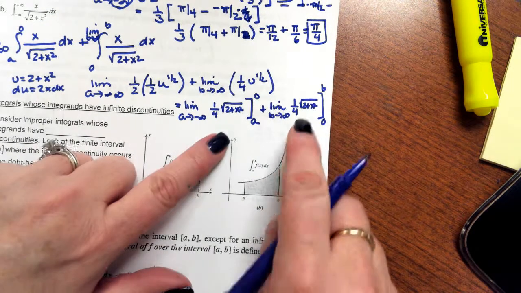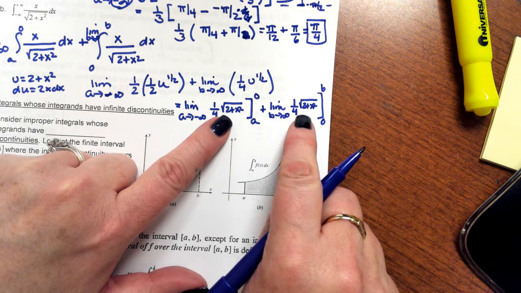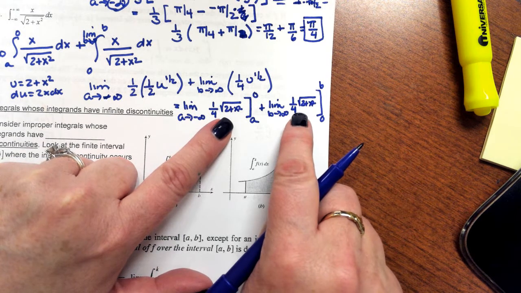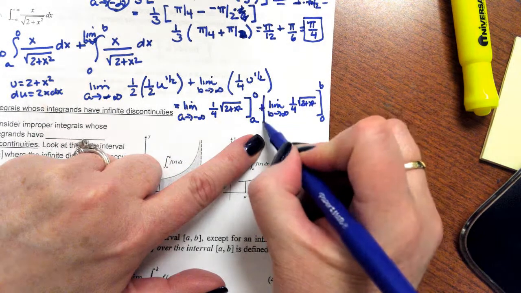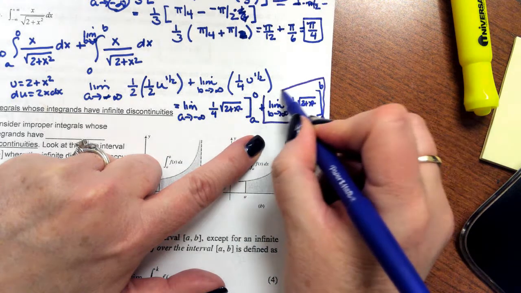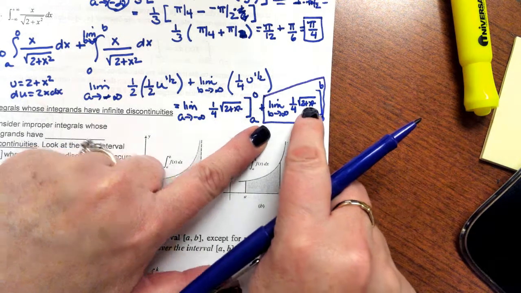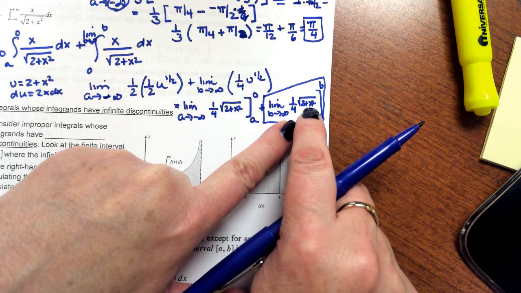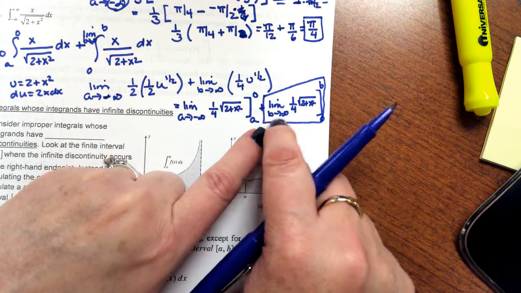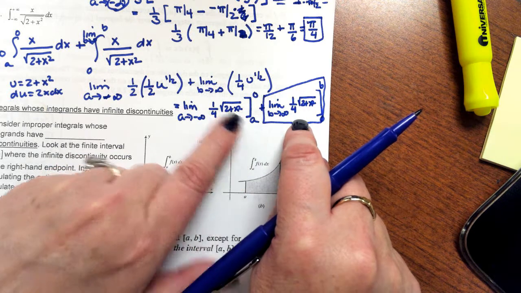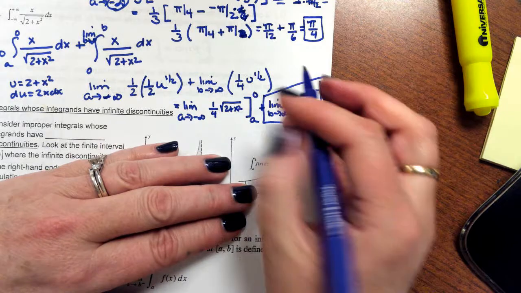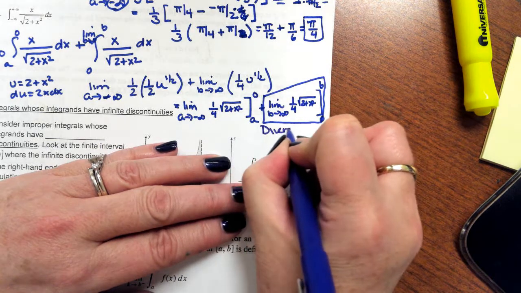So now remember, all it's going to take is for one of these to diverge in order for the whole thing to diverge. If you take a look here at the one where b is going to infinity, the number underneath this square root is getting larger and larger and larger. So this is not approaching a fixed number. So this part right here is going to diverge. Doesn't matter what's happening here. This part's going to infinity. So we say that this whole entire integral is going to diverge.